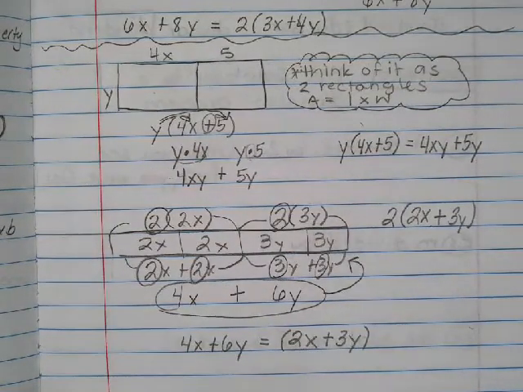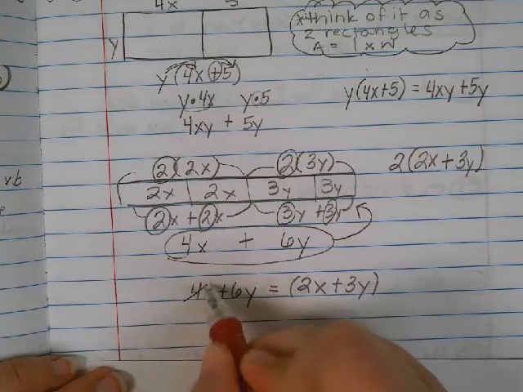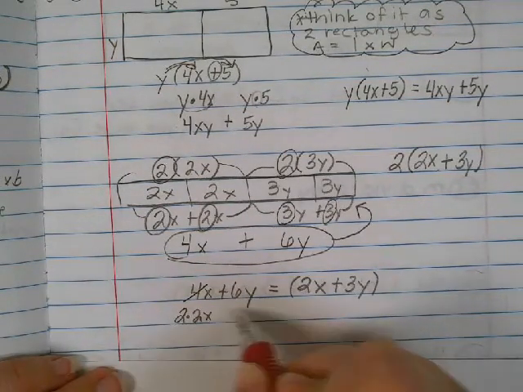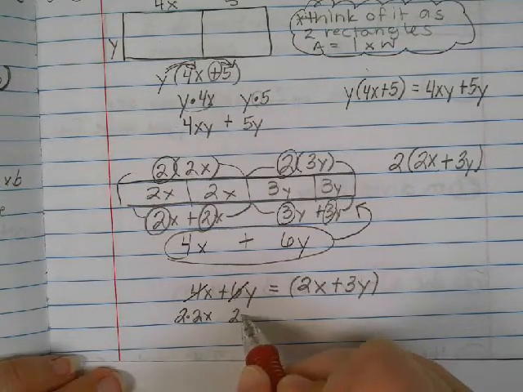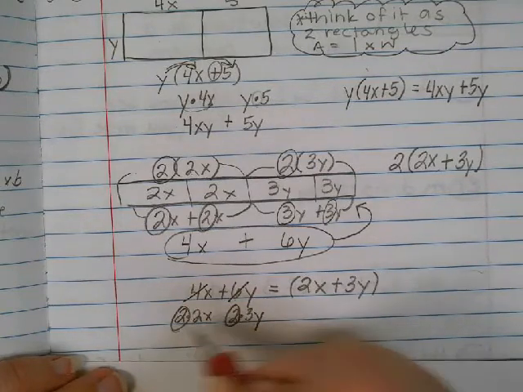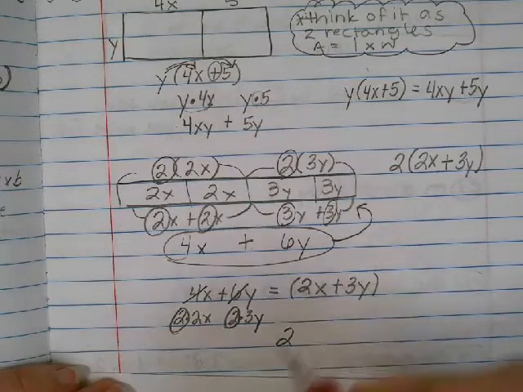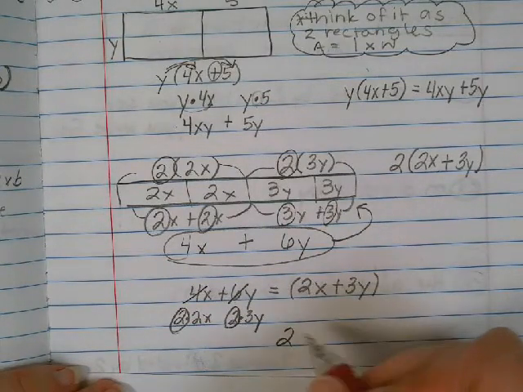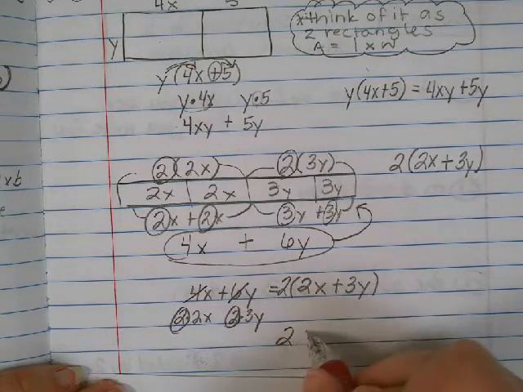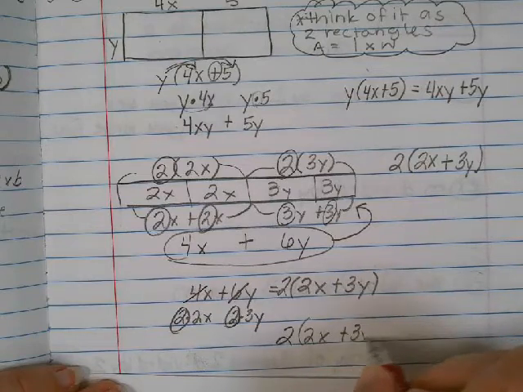And then I can go on to prove this by factoring out this 4. Remember, 4 is the same as 2 times 2x. And 6 would be 2 times 3y. My 2 is what is common, so I can write a 2 here. And then I have 2x left plus 3y.